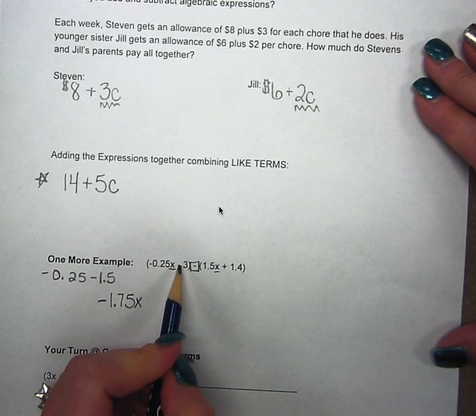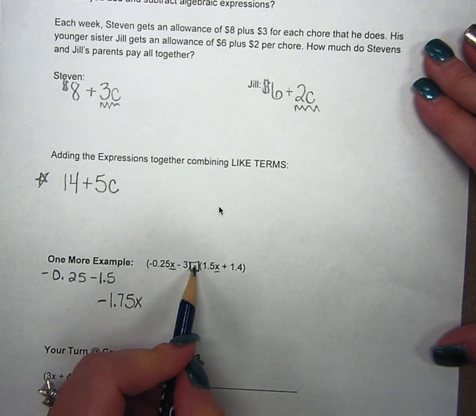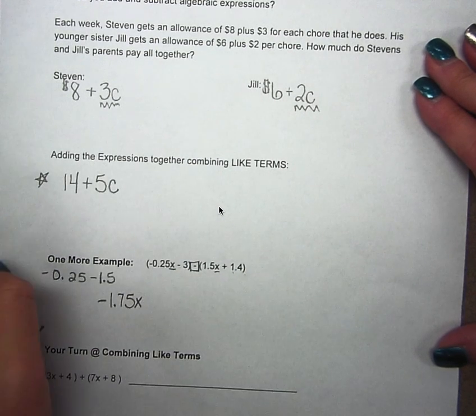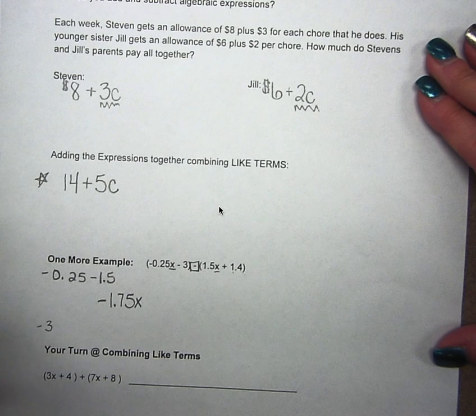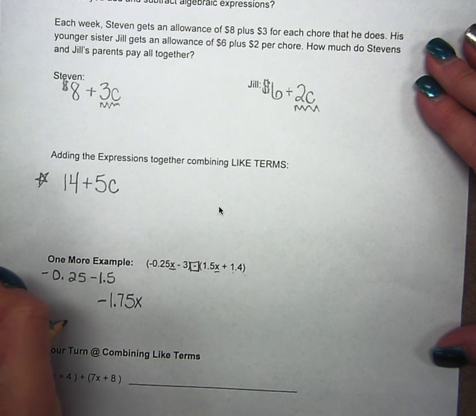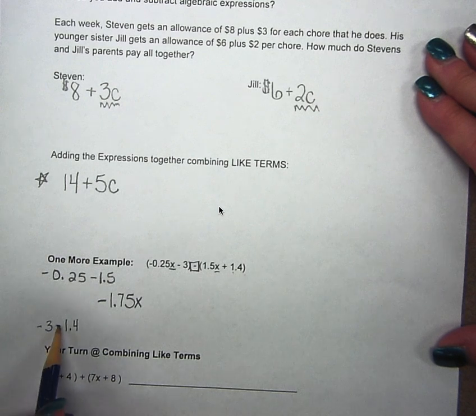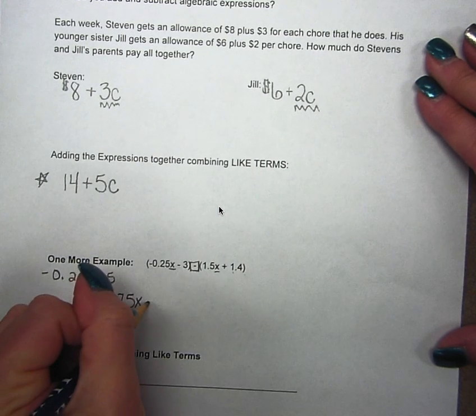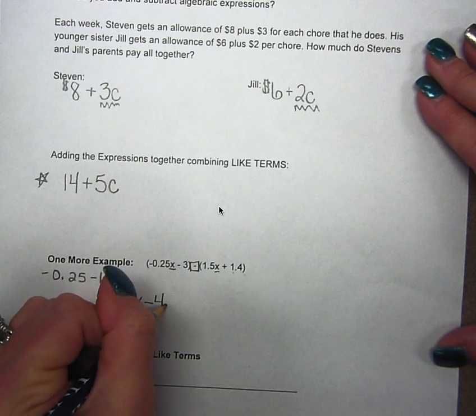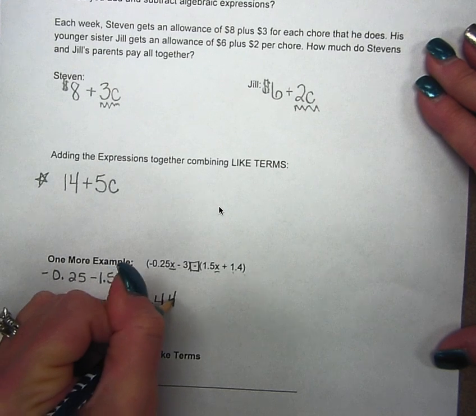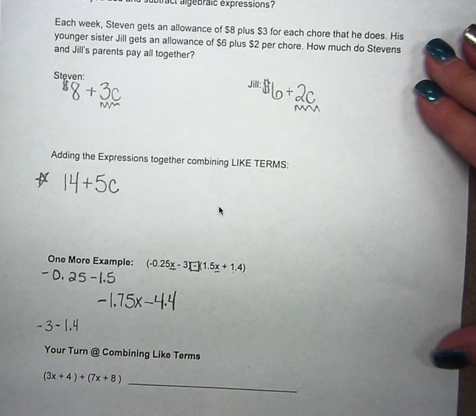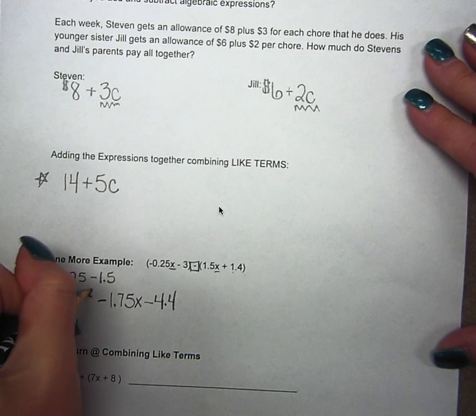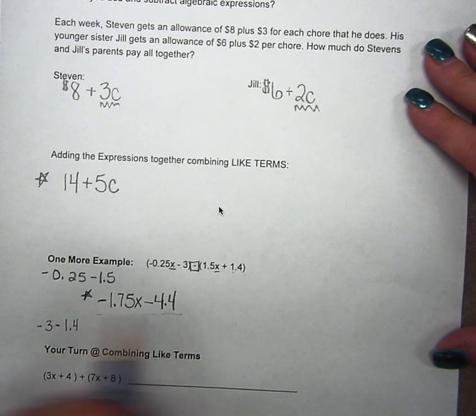Now we're going to look at a negative 3 minus 1.4. So we're going to write that out here. Negative 3 minus a positive 1.4. A negative minus a positive. Remember, that's just like adding a negative. So here we have a negative 4.4. And there is no variable. So this is our new expression where we have combined our like terms.